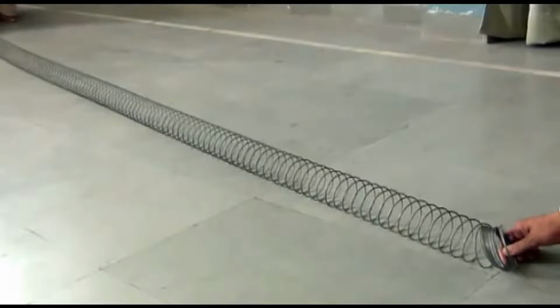Another observation which I am sure you have not missed is that the wave comes back after reaching the other end; the disturbance again comes towards the starting point. One more observation, if you are keen enough, is the direction of displacement of the coils.